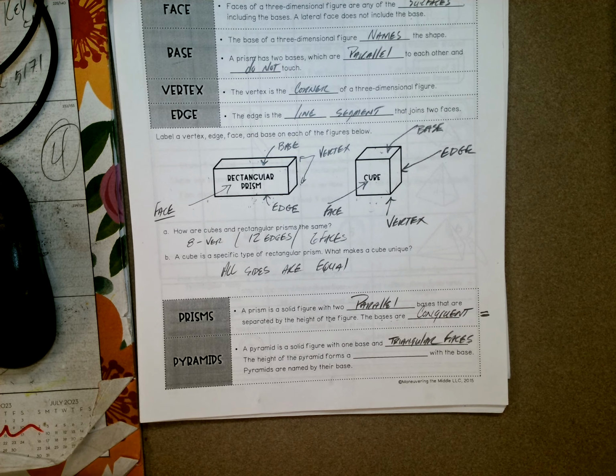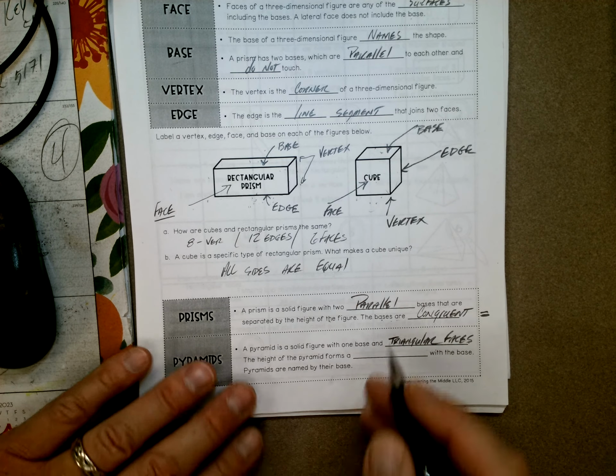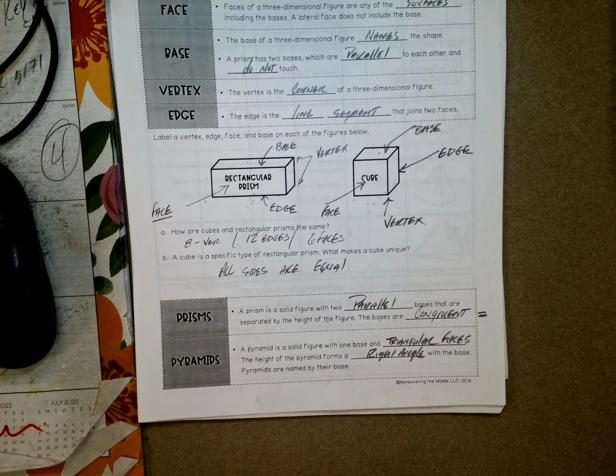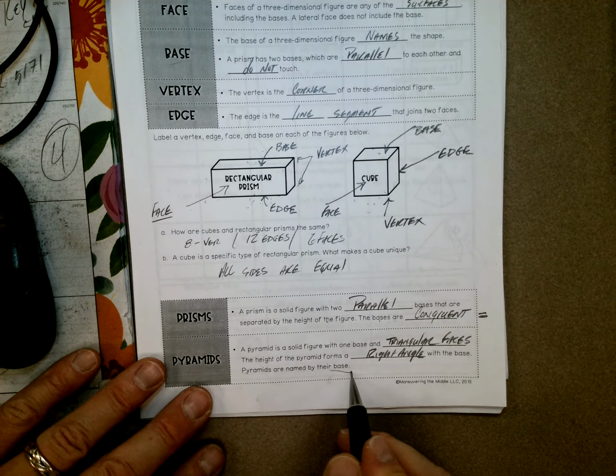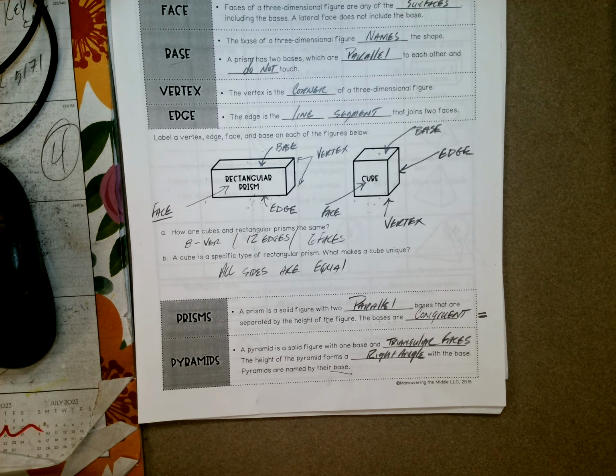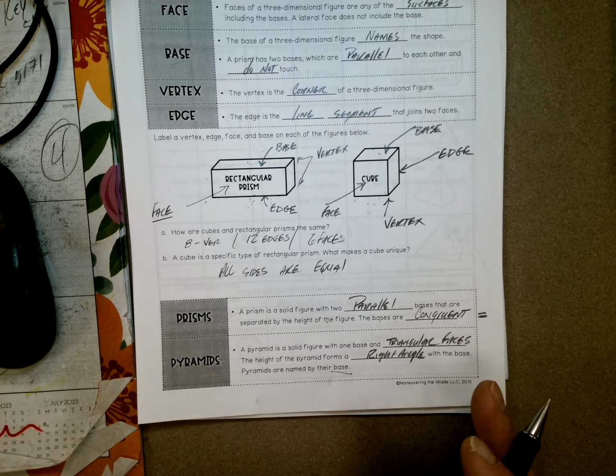It could have a triangular base and have three sides or faces, three triangles. So it's just what it's sitting on. The height of the pyramid forms a right angle with the base. Pyramids are named by their base, and we just talked about that, and you'll see in a minute how we're going to get into that.